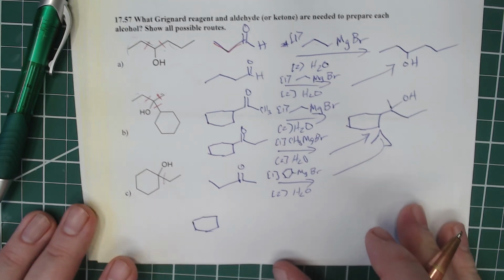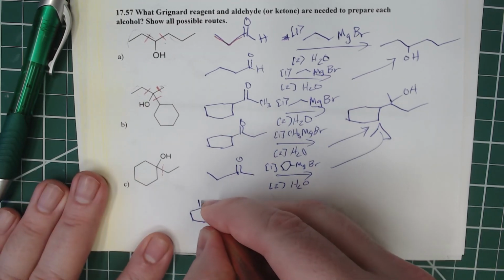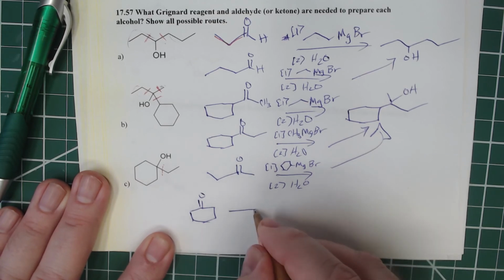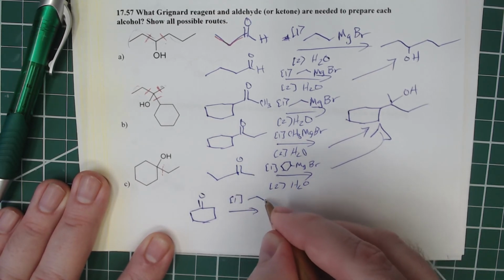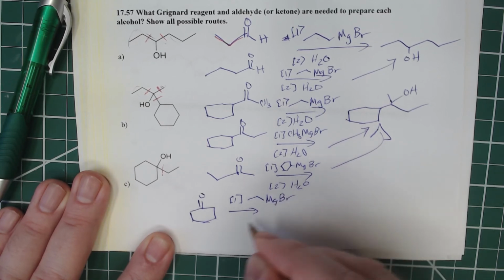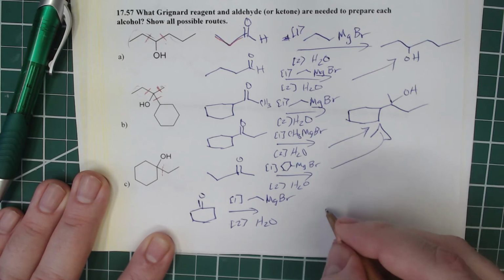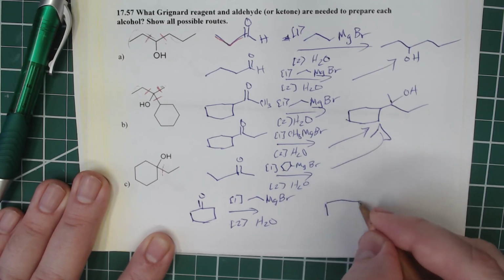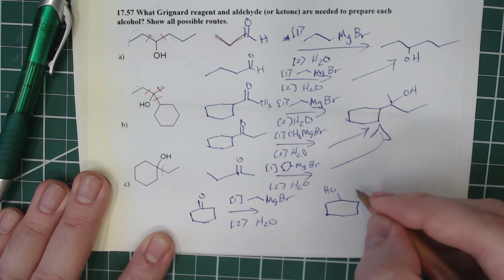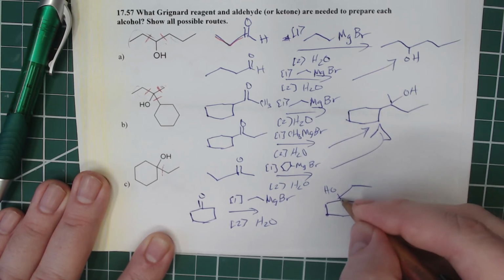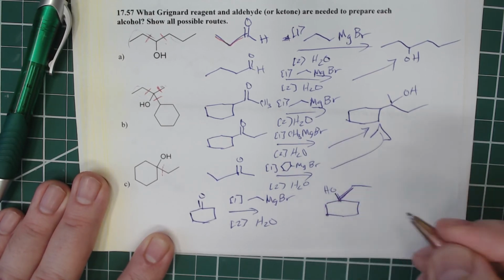So step 1, we'll use the ethyl Grignard, MgBr. Step 2, water, and that will give us that product. We'll get OH there, and that ethyl group there.